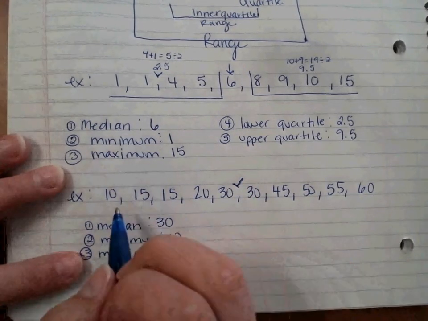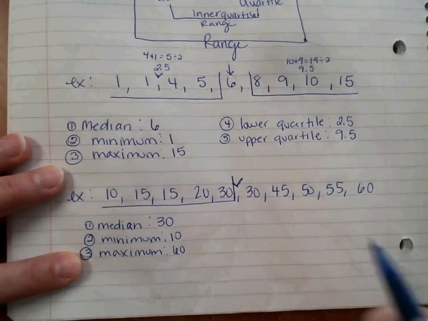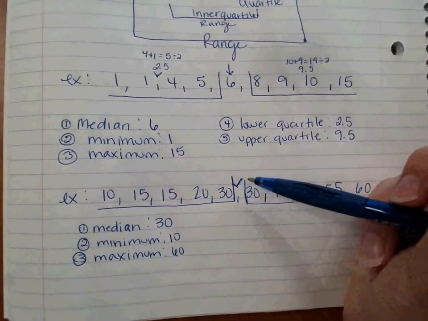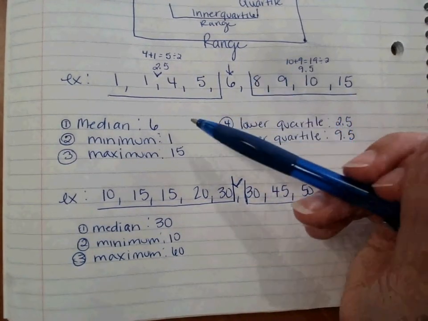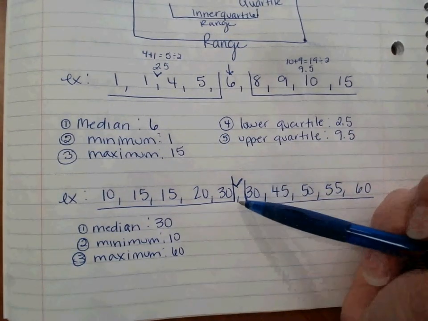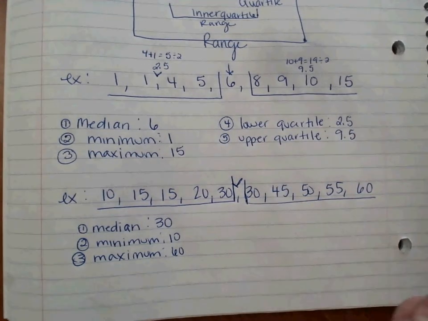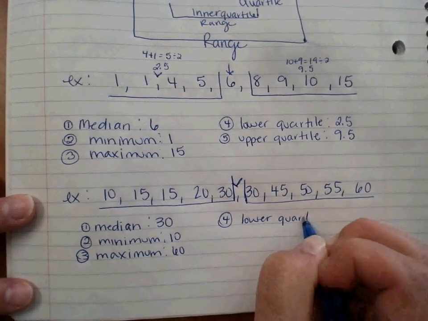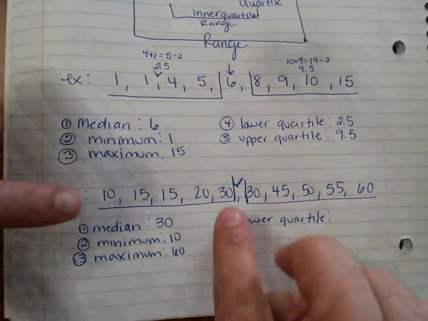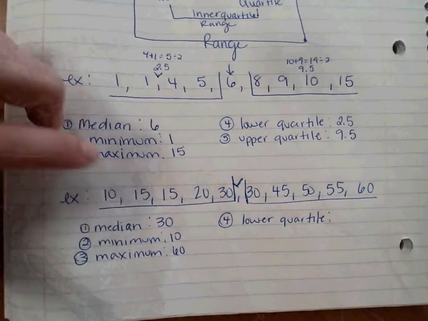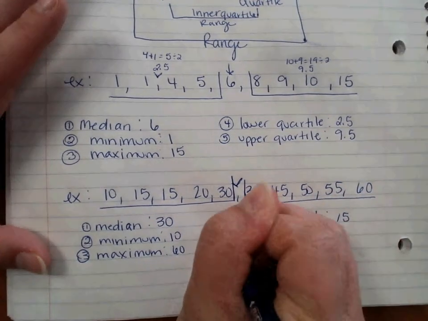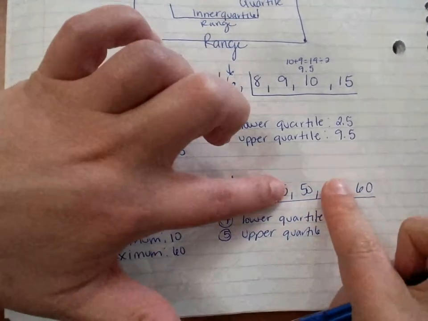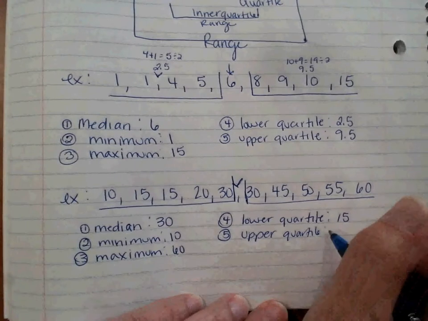So now that we found a number between these, my lower goes all the way to this 30, and my upper goes all the way to this 30, because the number I'm using is in the center. I used a number in between these two, so I actually have to use all these numbers. So, fourth thing I'm going to find is my lower quartile, the lowest group of numbers. So cross out, whoop, I got one number, 15, so 15 is my lower quartile. And my last one, my upper quartile. Cross out, one number, and that is 50.